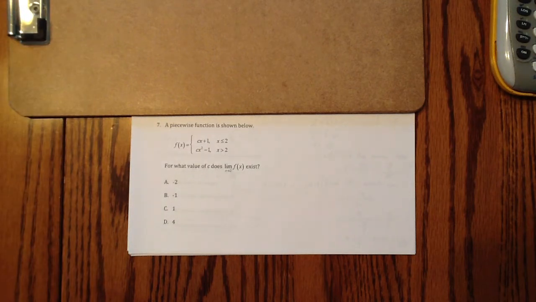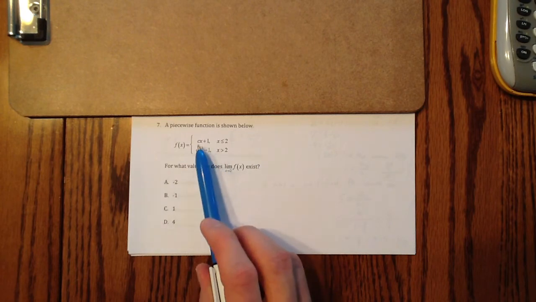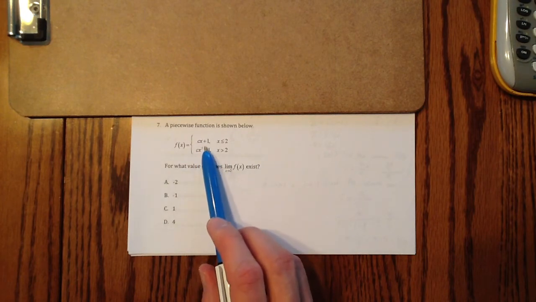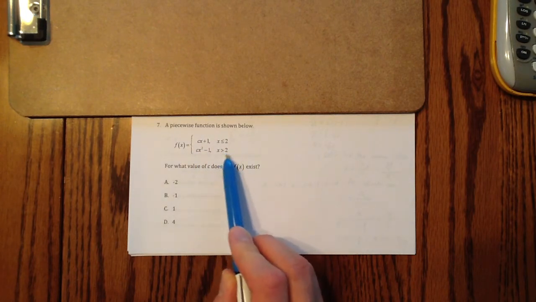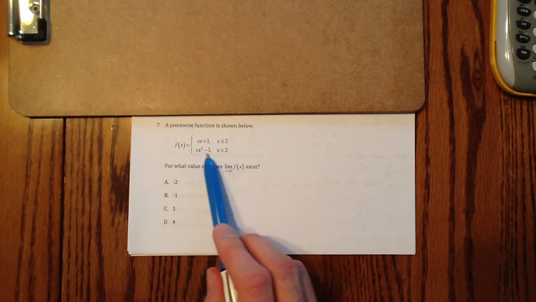Look at number 7. Check out this piecewise function right here. This piecewise function is shown below. Well, we would graph it, but we don't know what c is. Normally we'd graph and we'd stop at 2 and then we'd pick back up at 2 and we'd draw this. This is a line, this is a parabola.